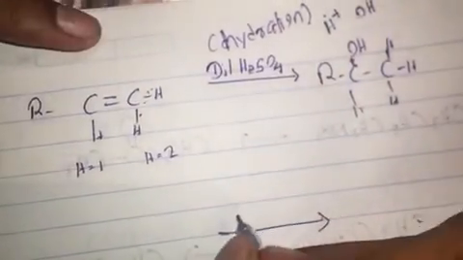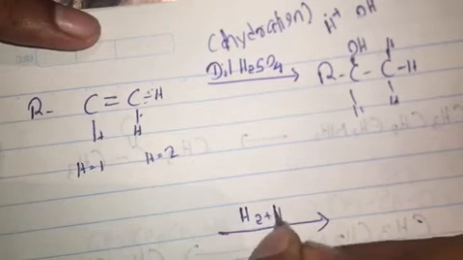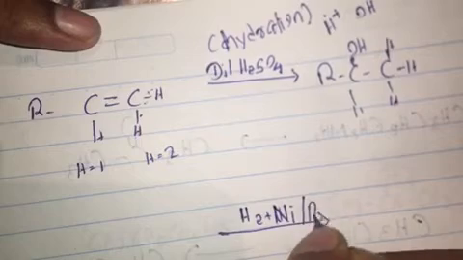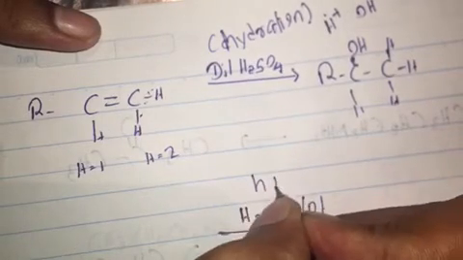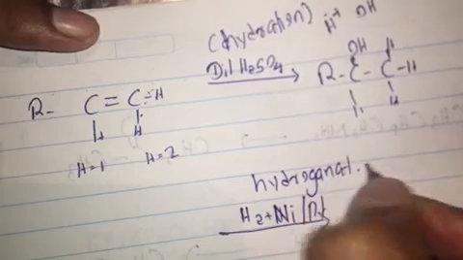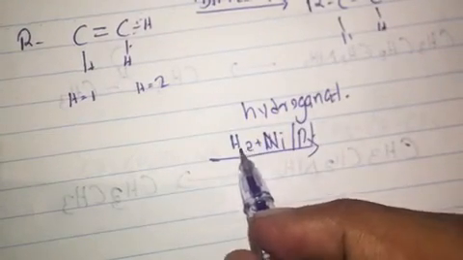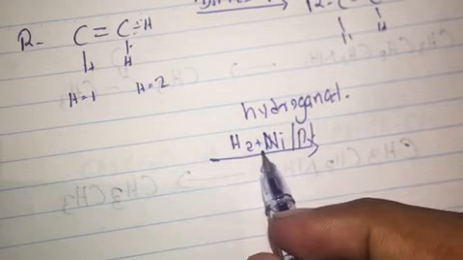This is the last reaction under 47. This reaction is called alkene hydrogenation. We use the reagents H2 with nickel or platinum.